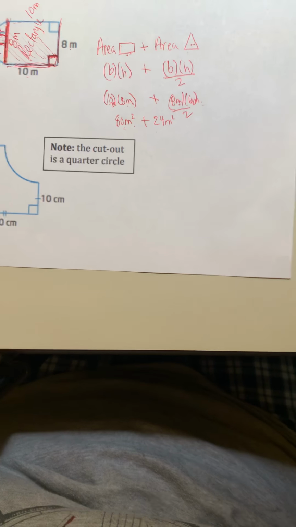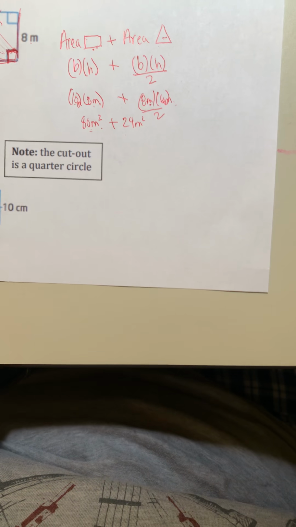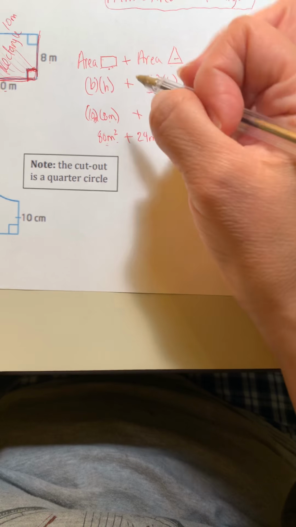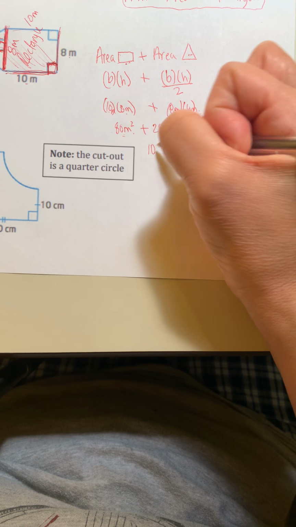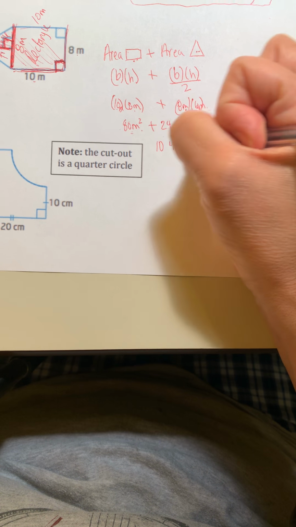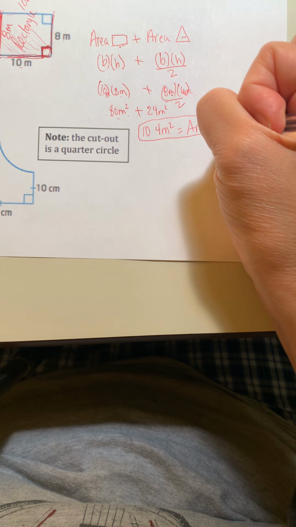Now add them together, because you have to add the area of a rectangle plus the area of a triangle. So 80 plus 24. 0 and 4 is 4. 8, 9, 10, 104. 104 meters squared is the area of this figure.